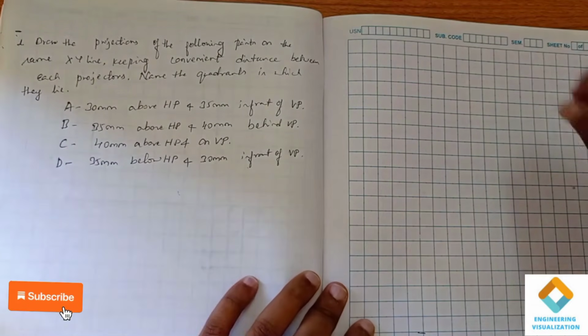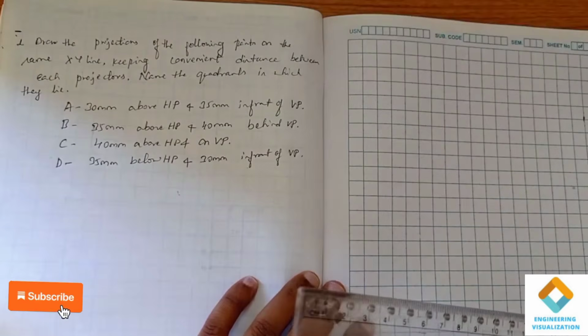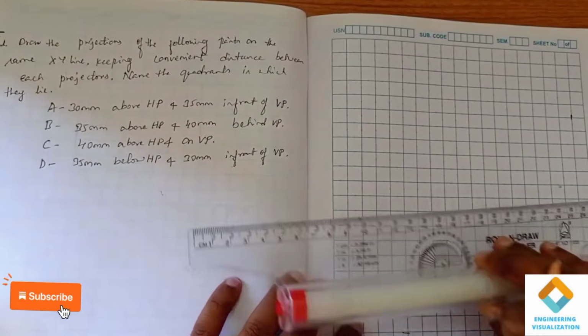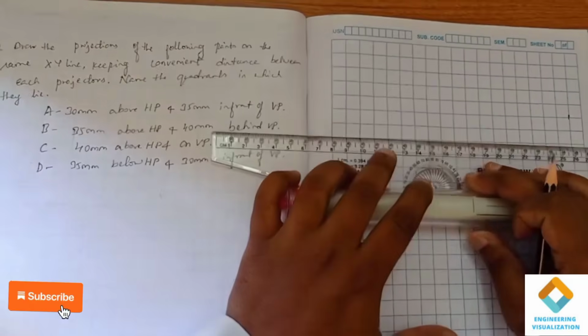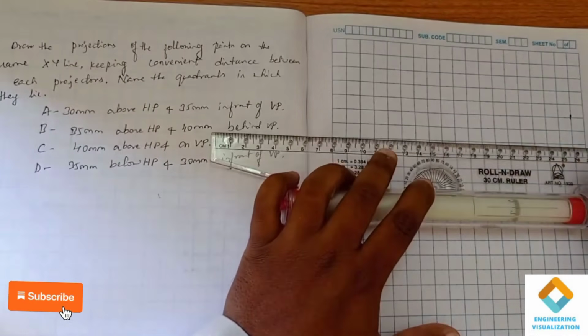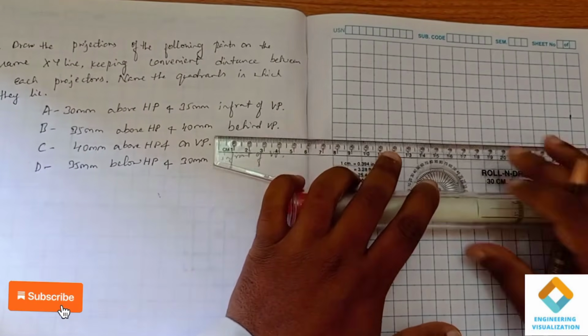So first we are going to draw an XY line.